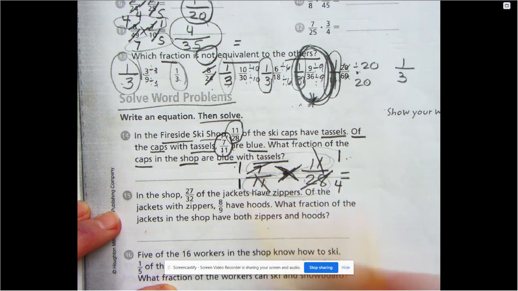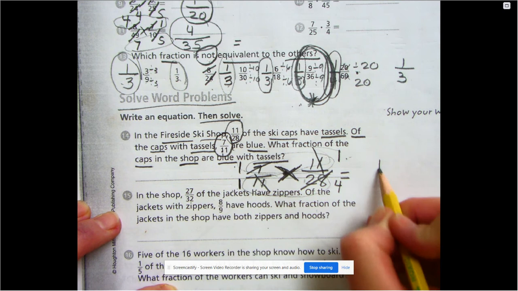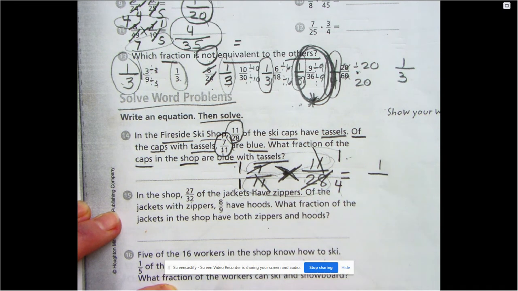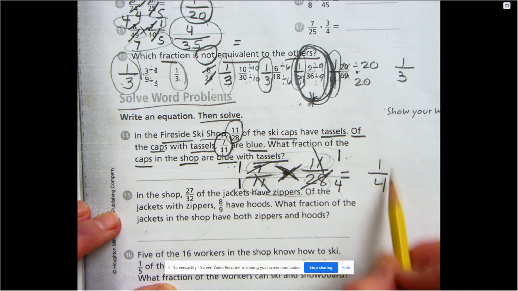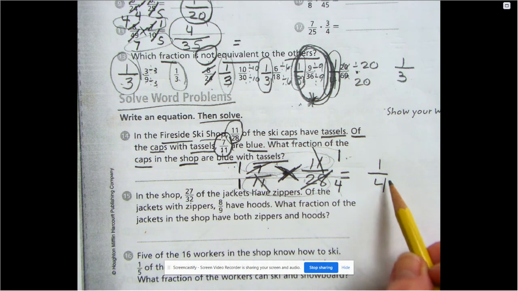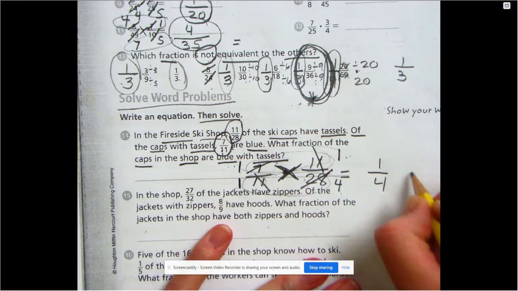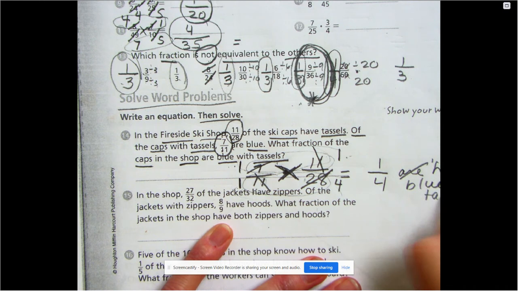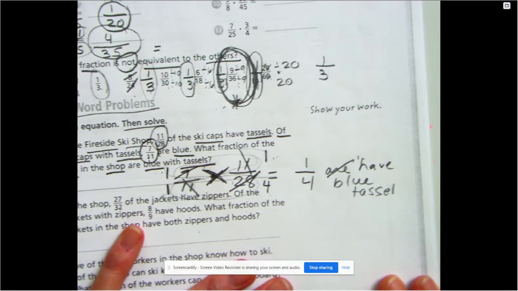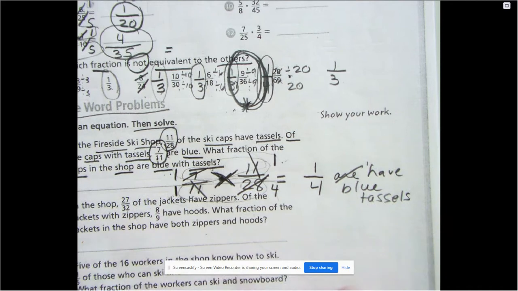Now I can multiply across. 1 times 1 is 1, 1 times 4 is 4. So of the blue tassels, there is 1/4 of them out of the 11/28. So 1/4 have blue tassels. We need, pardon me, a label with our answer.